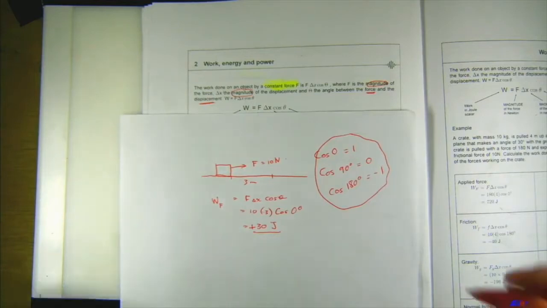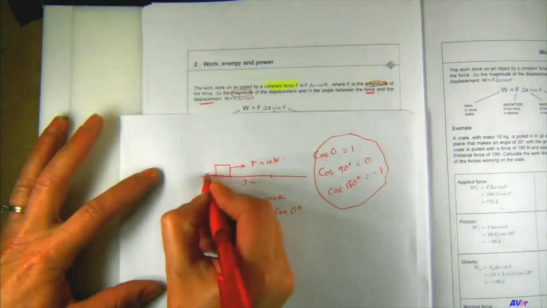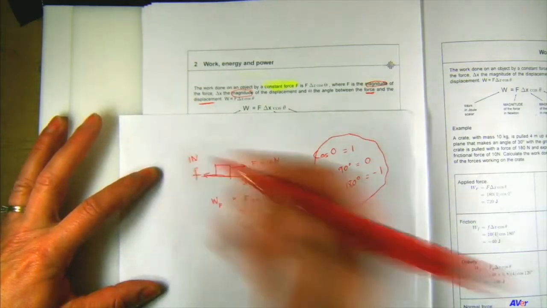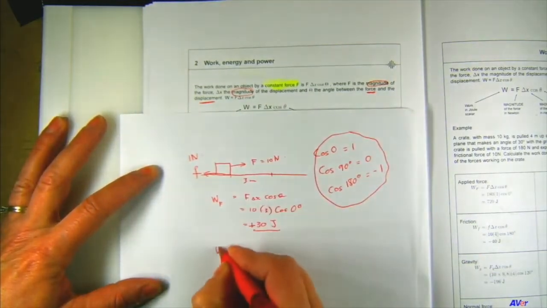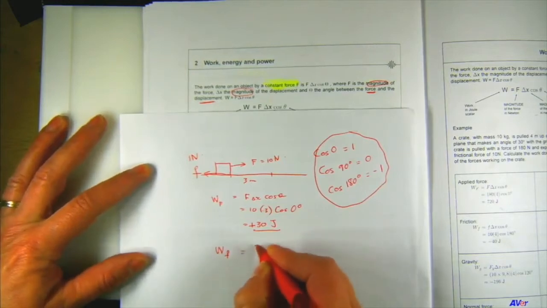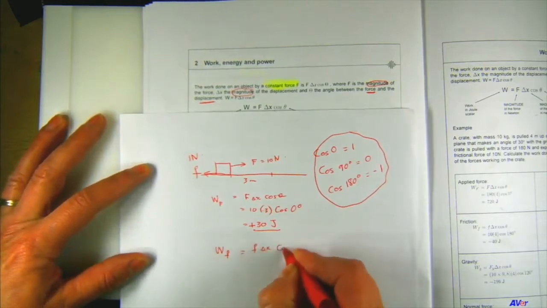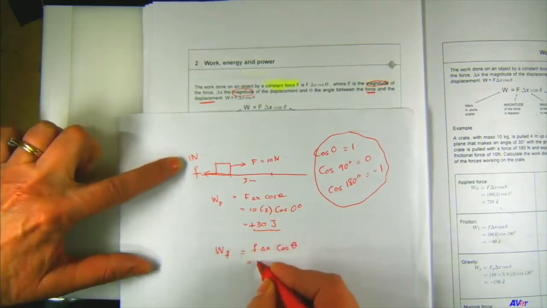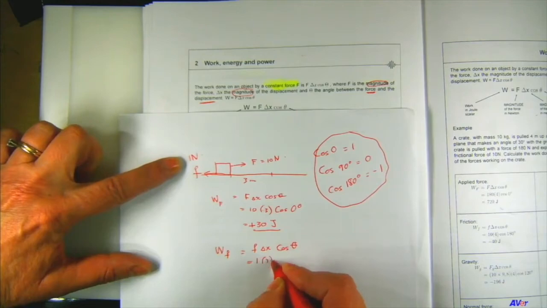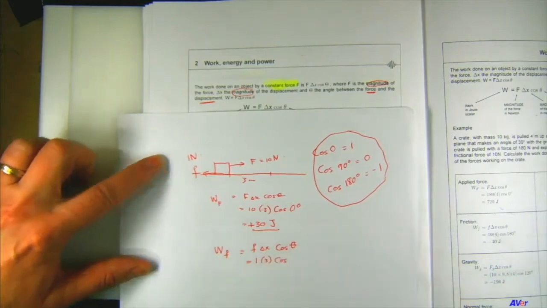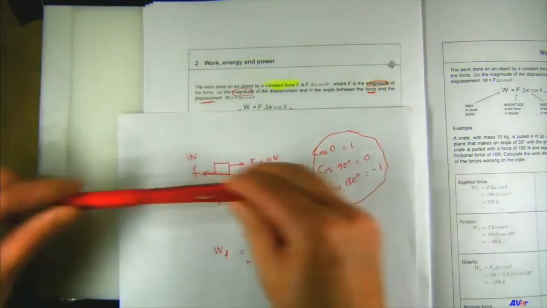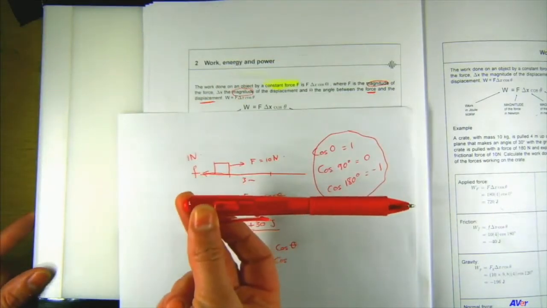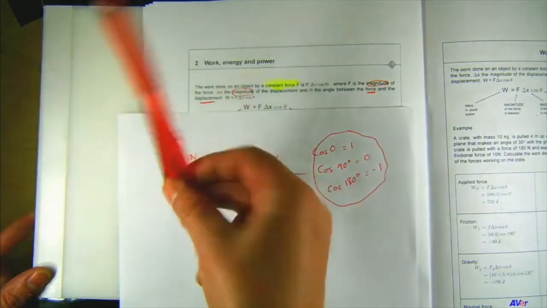So if you do the same thing now for the frictional force being to the opposite side. Let's say we've got a friction force of 1 newton. Now I'm going to say the work done by friction will be the frictional force delta x cos theta. And now the magnitude of the force, 1. The displacement, 3, cos. And now I put my pen in the direction of the force I'm working with, and I turn it until I get to the displacement. How far am I turning it? 180.